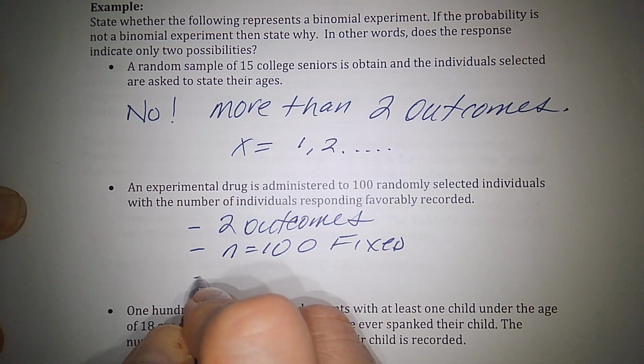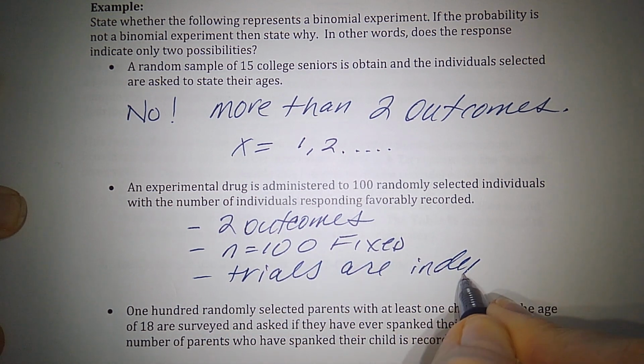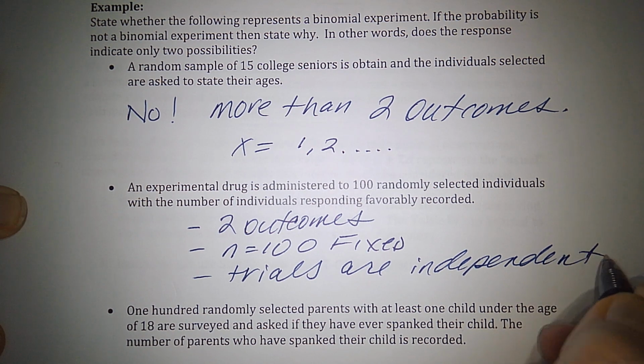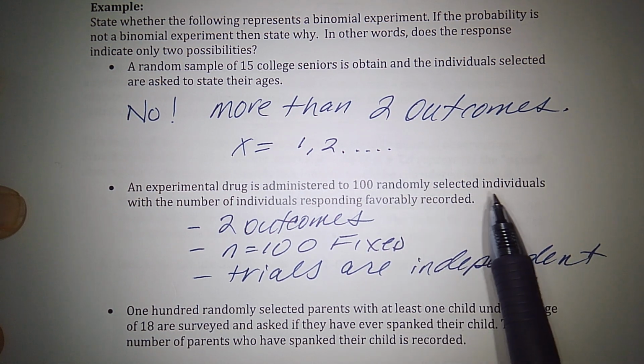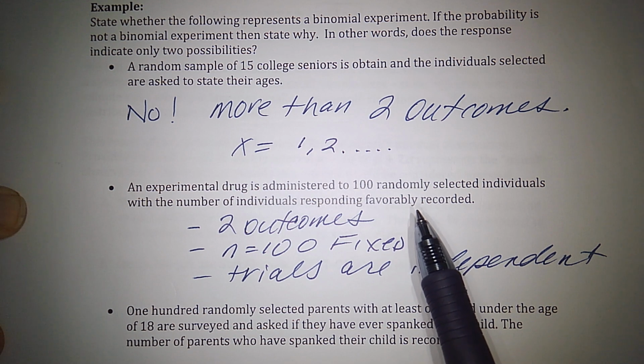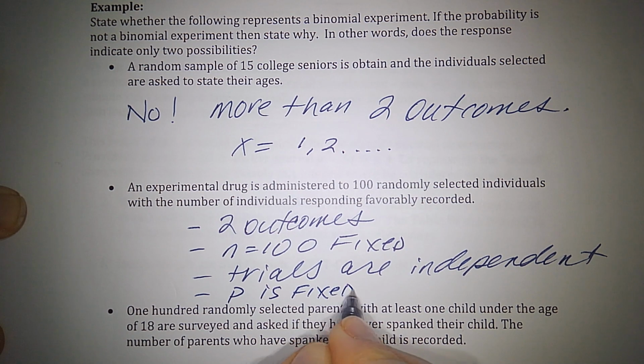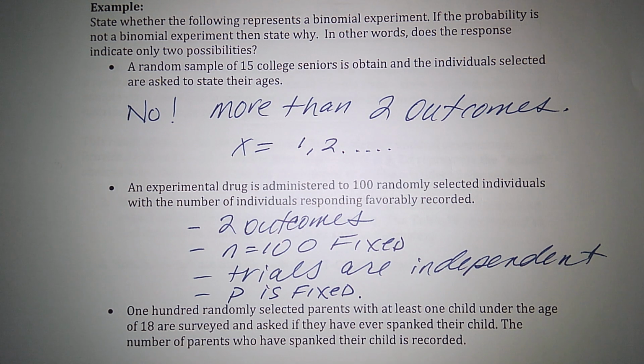In addition to that, the trials are independent from each other, since whether one person felt favorable from responding to the drug does not have any effect on whether the next person might feel favorably. So those are independent. And the last one says the probability of success must be fixed, which we're assuming it is. Didn't really discuss the probability of success, but we're assuming it is the same for each individual.